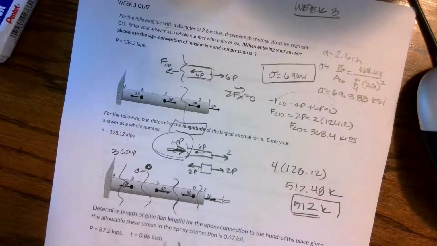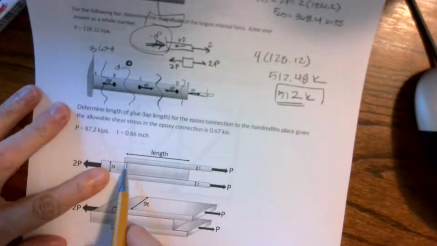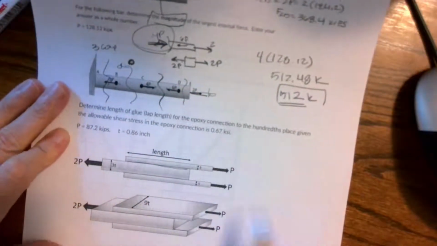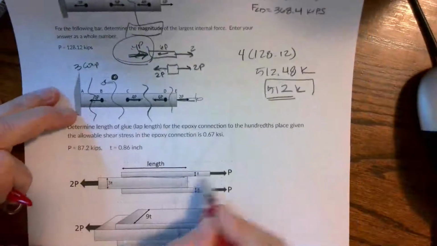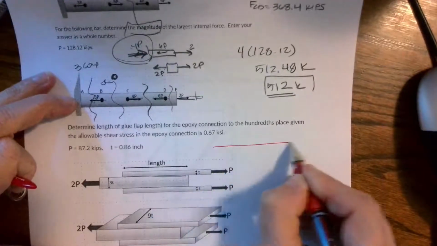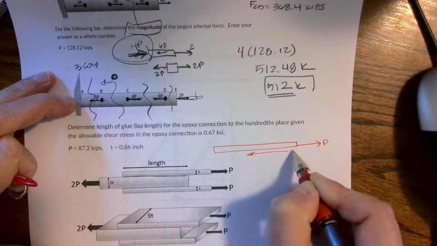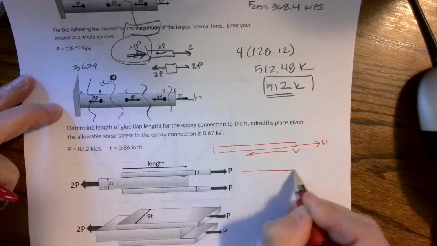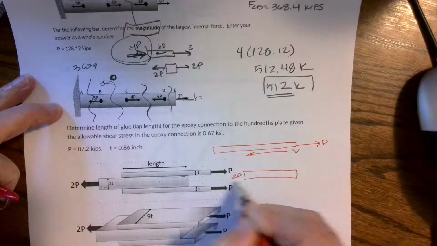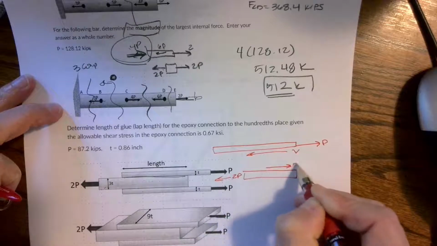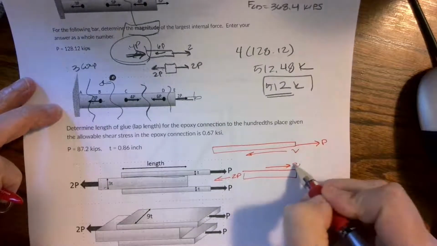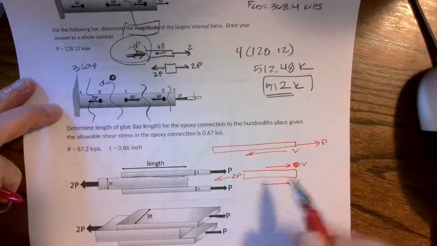Okay, determine the length of glue, the lap. Okay, I need the length for the epoxy. So when I'm looking at this and I'm pulling, let me find my red pin. When I am pulling in this direction P, if I look right underneath here, if I take it apart, if I'm pulling P here, then I'm resisting shear. I can look at this big piece, which is 2P. That means I'm resisting 2P. I'm resisting a shear on the top and a shear on the bottom.